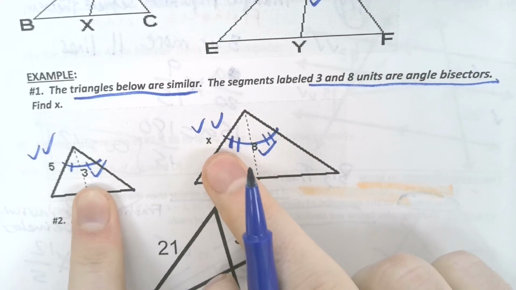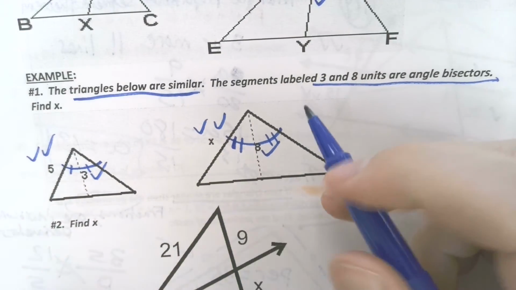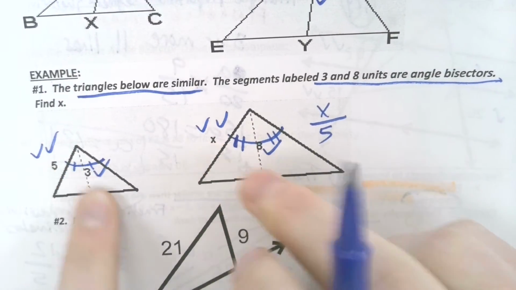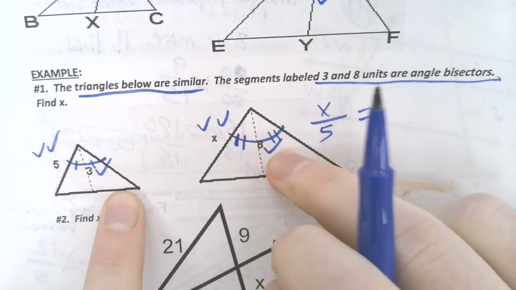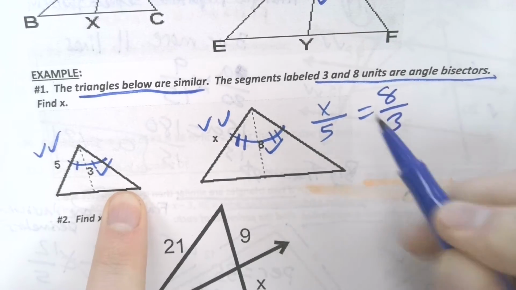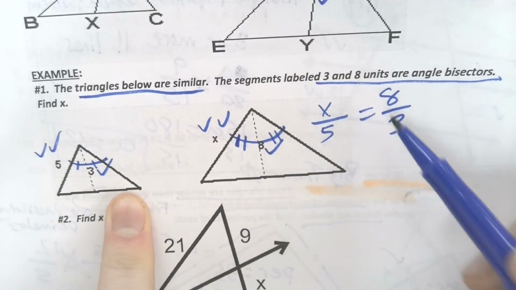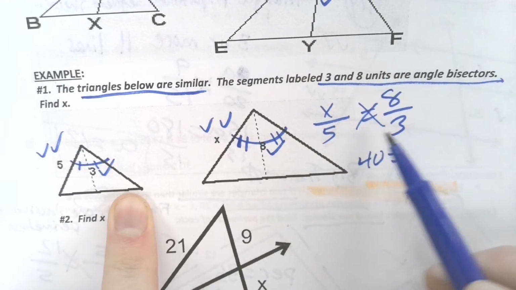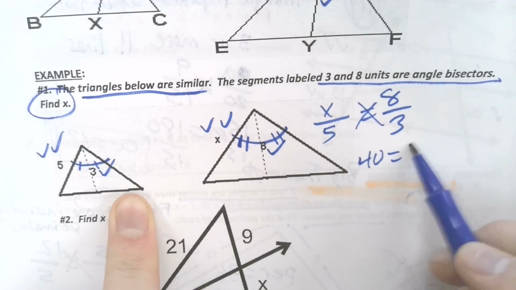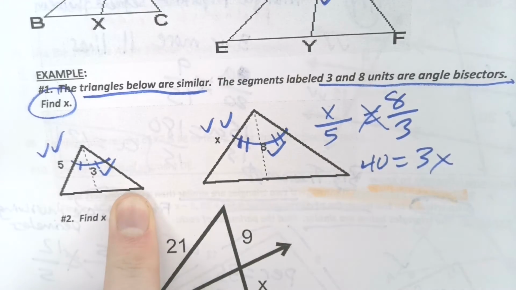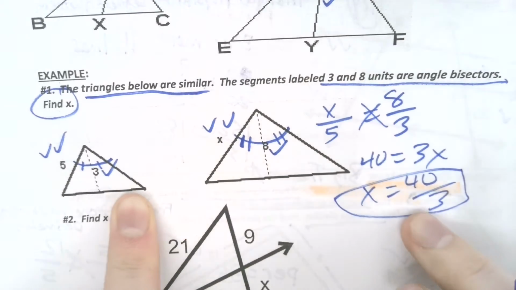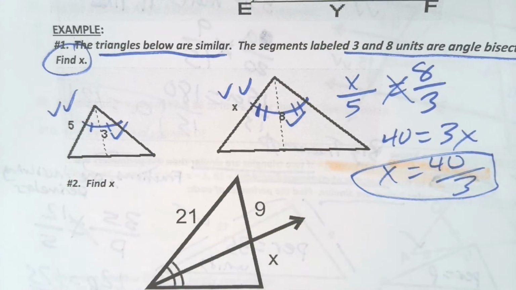So you've got x over 5, that's our sides, proportional to 8 over 3. You guys know the drill. It's always cross multiplying to solve when you have an equation you're solving for x. And when we divide, you definitely want to leave this as 40 over 3. We get another irrational answer there.